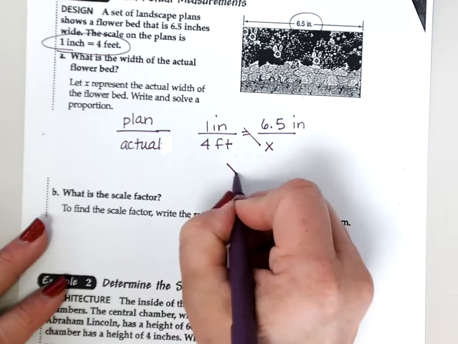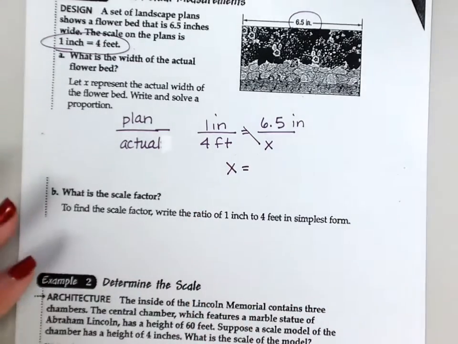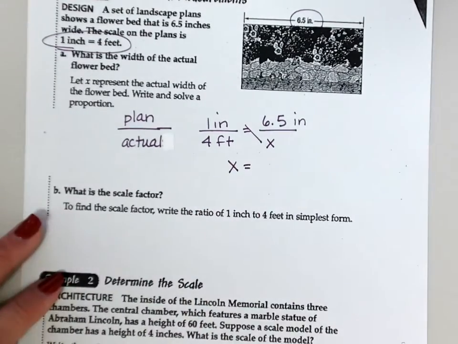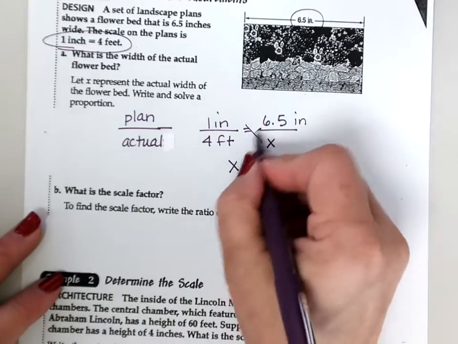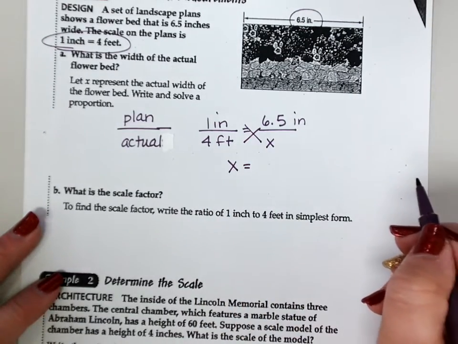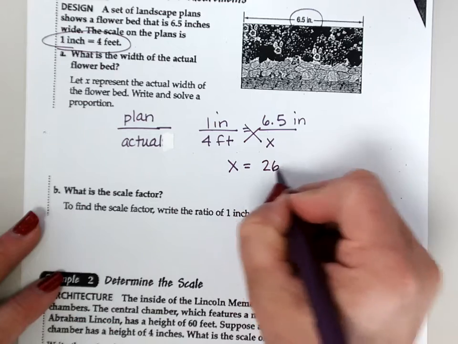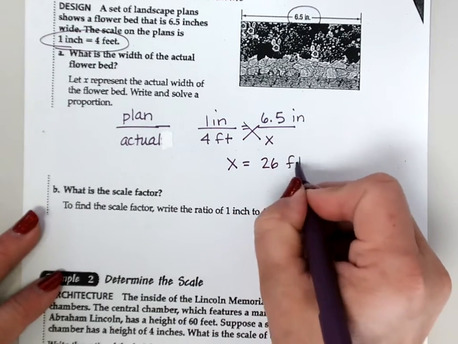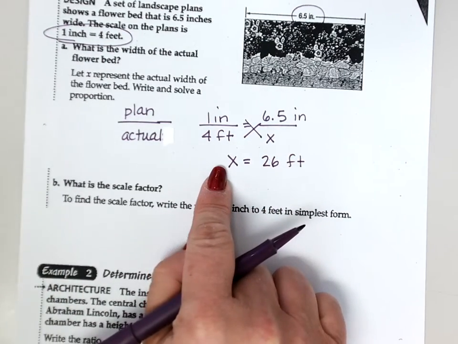I love when I have 1 times X because it's just X. I don't have to worry about dividing after. And then 4 times 6.5, you can do on your calculator, is 26 feet. If there was another number besides 1 here, we would then solve that one-step equation as well.